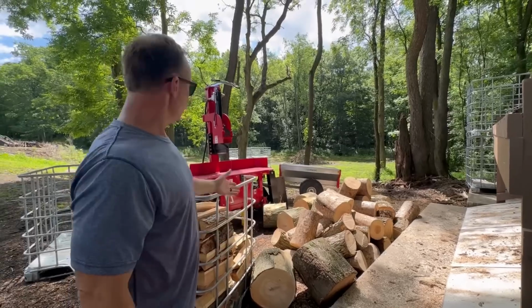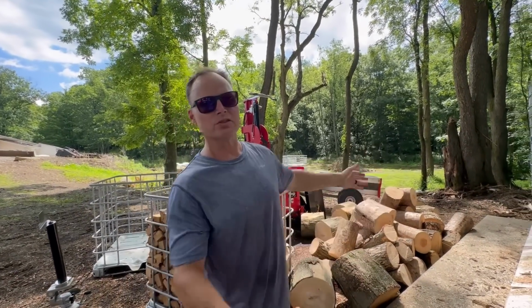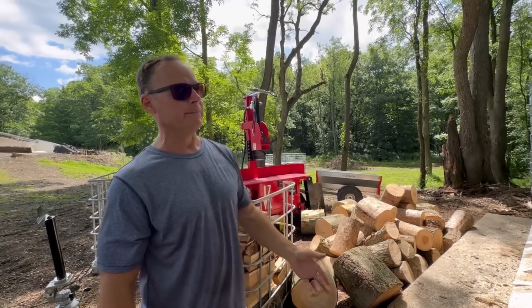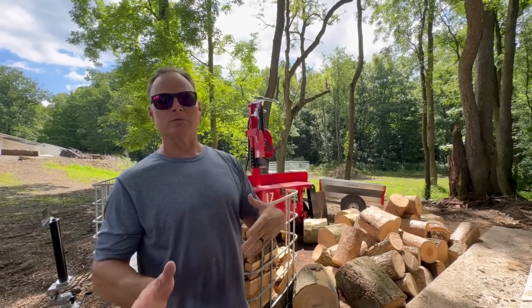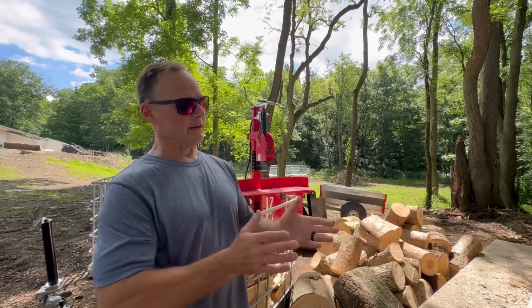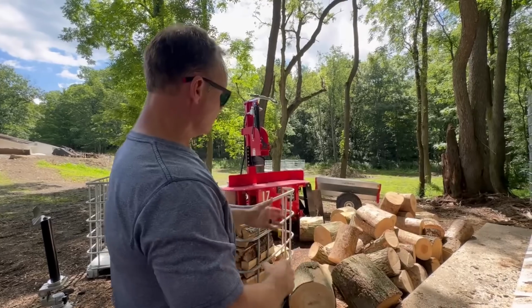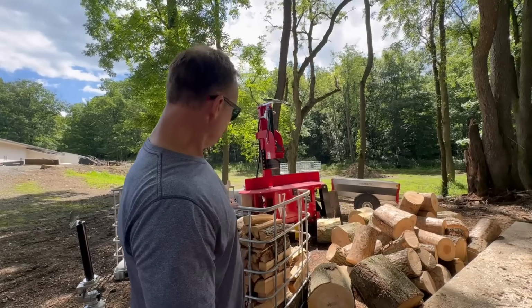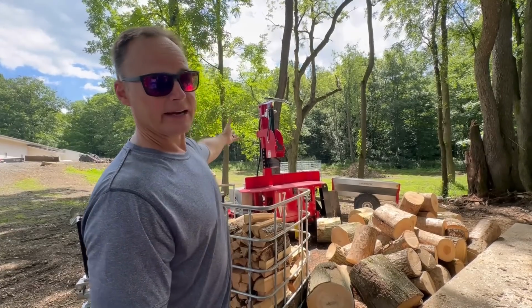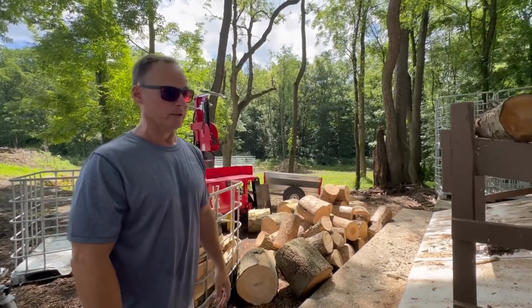And again, there's no sense in having that thing be as fast as you can if everything else in your operation takes you a ton of time. Plan out where you're going to leave your logs so you don't have to rotate your machine 100 times back and forth each time you load up the log deck. Again, this drops, falls through, comes to the splitter, I split them, I load them into the basket from this location to the drying area where they're going to season. So let's go ahead and get some of these bucked up real quick.